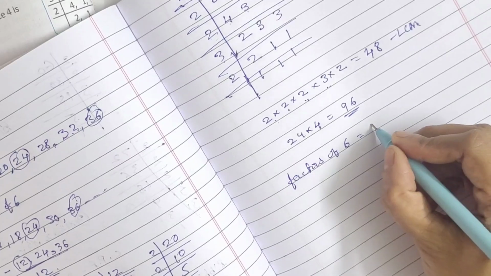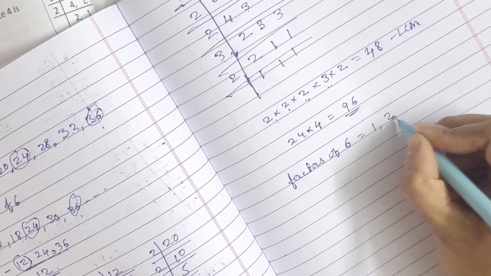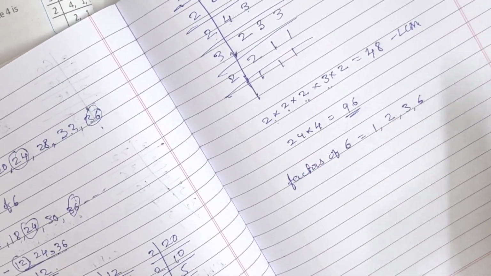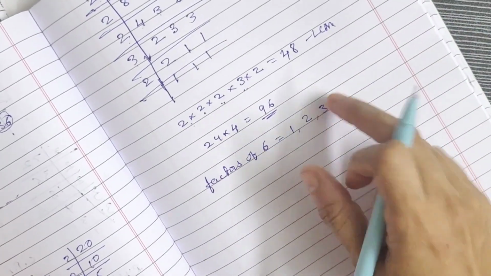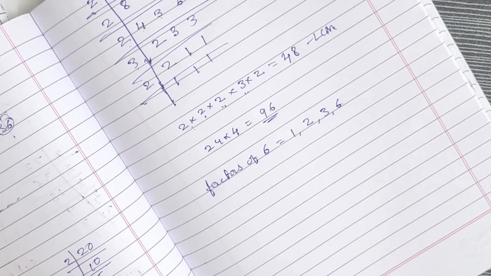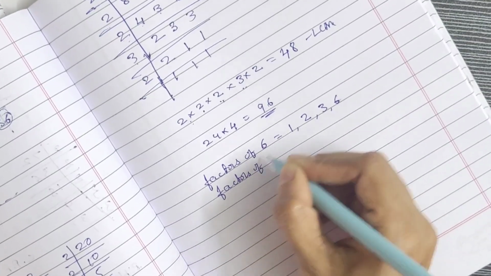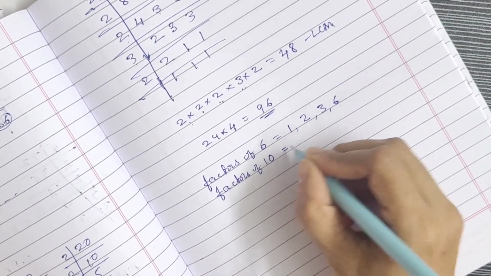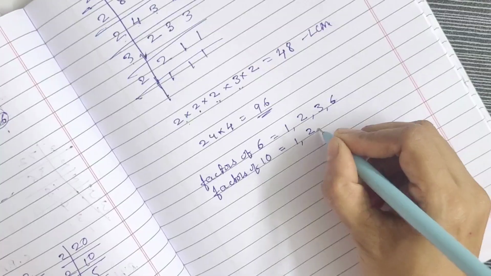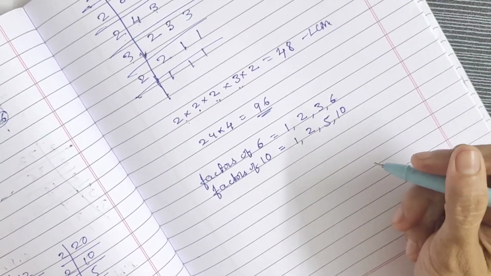What are there? 1, 2, 3, 6. These are the factors of 6. Then factors of 10, 1, 2, 5 and 10.